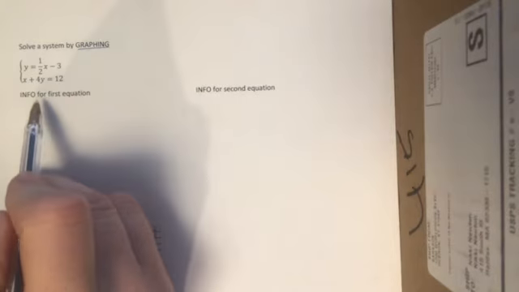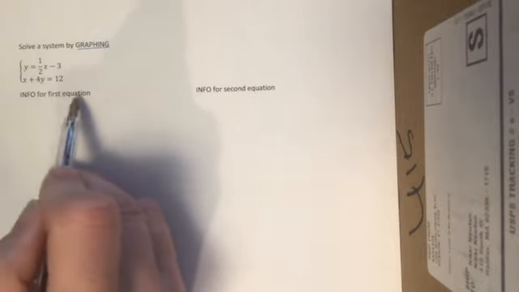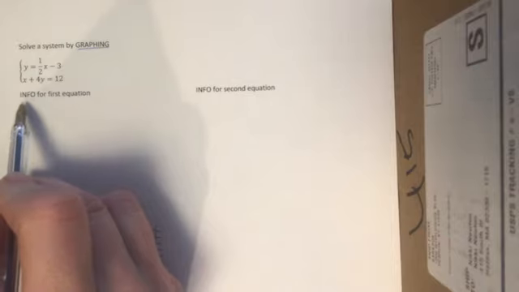So to solve a system by graphing, it means you graph the lines. So don't solve them using substitution or elimination. Instead, you just graph them. So we're going to dive in and do this problem. So for the first equation, what I mean is I'm finding the x and y intercepts and the slope so that I can graph it.